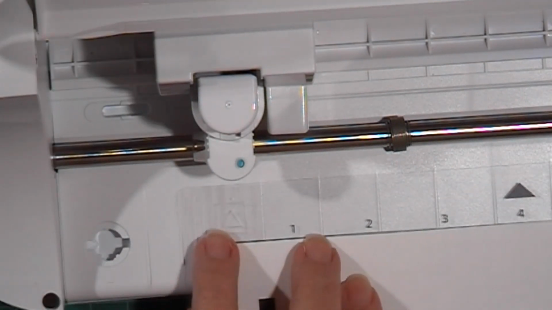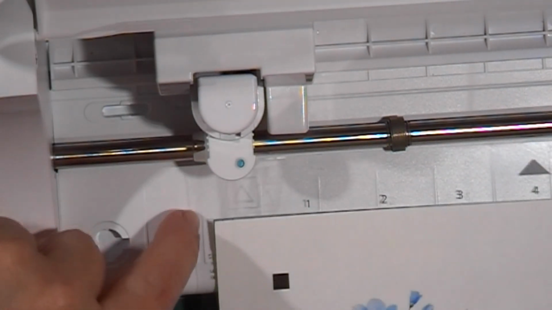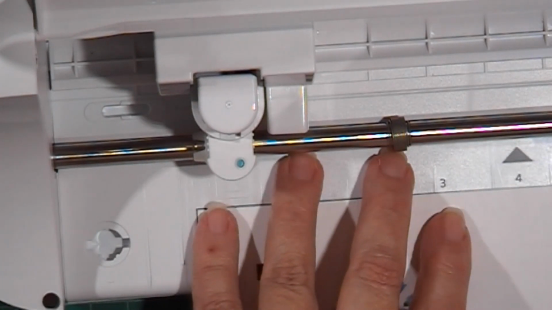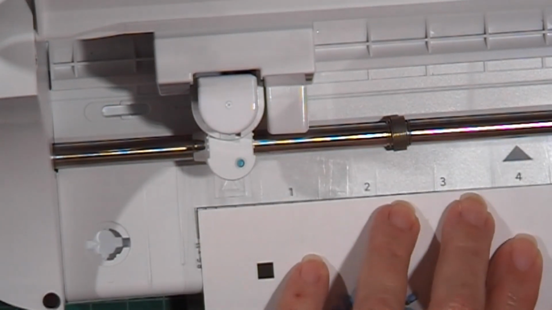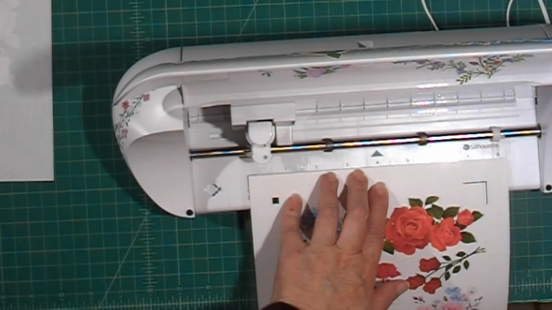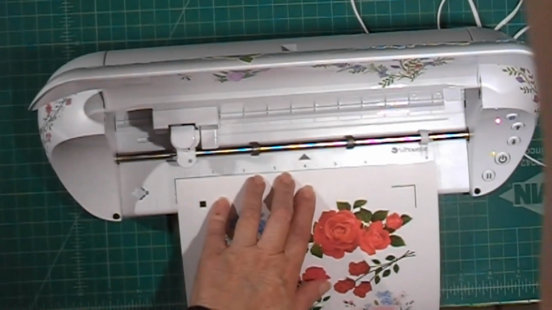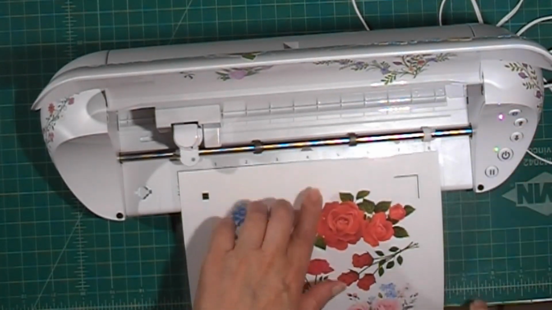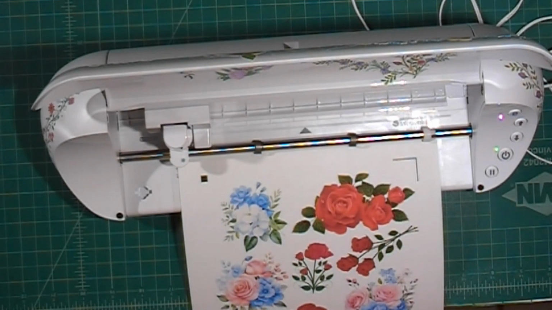And so here's the left side of the mat right here. You can't see it very well because it's transparent. And so I'm just going to press load.